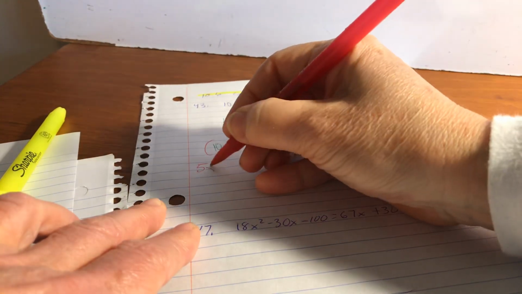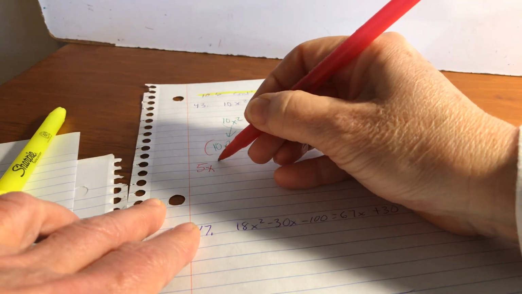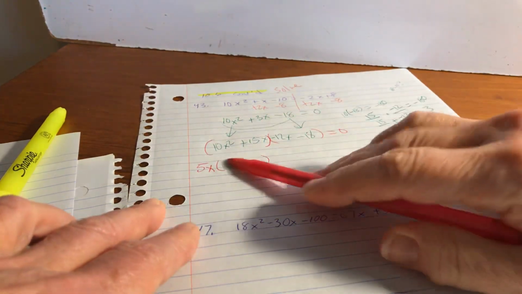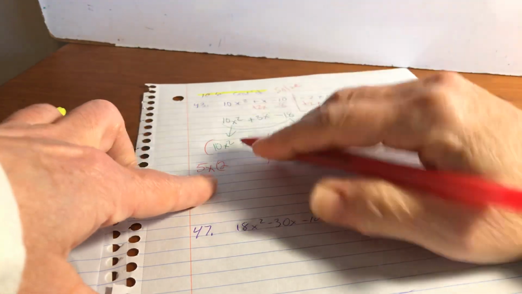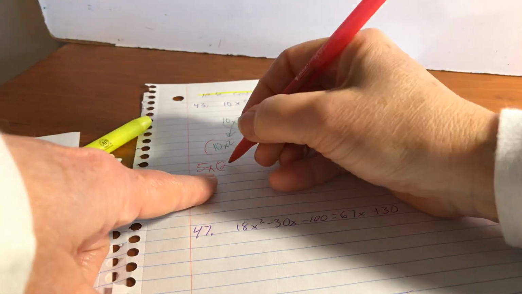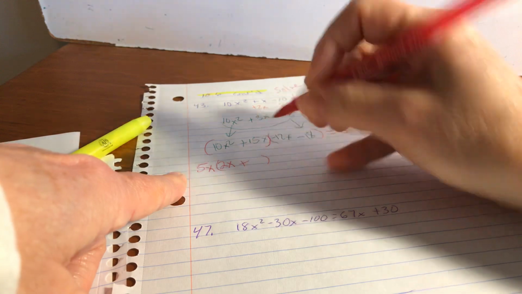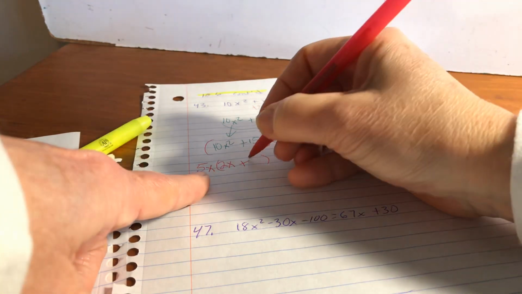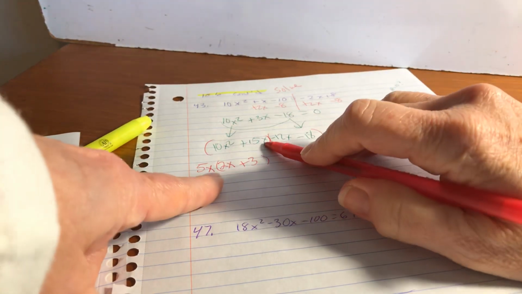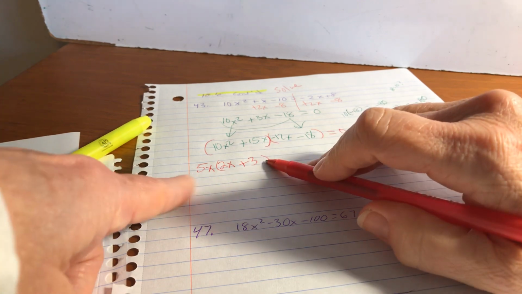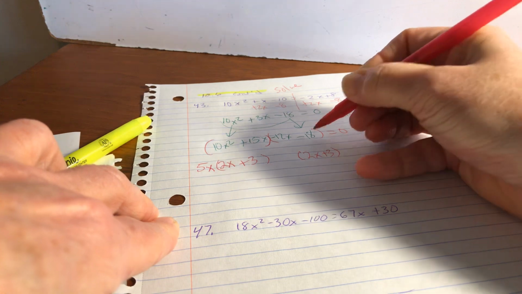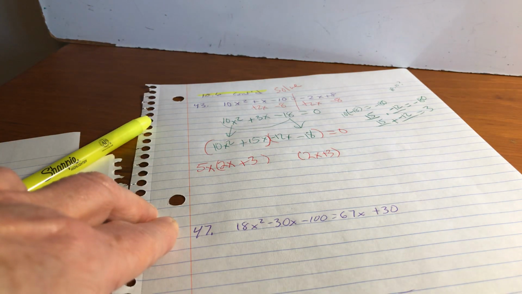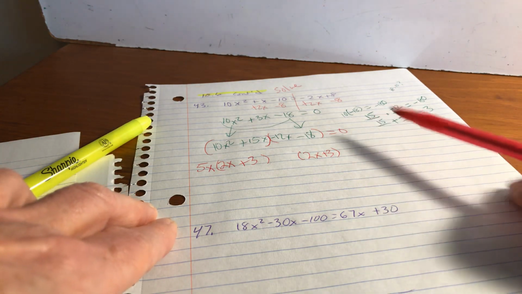They both have an x variable. If I divide 10 by 5, I get 2. If I divide x squared by x, I get x. If I divide 15 by 5, I get 3. If I divide x by x, I get 1. So I don't need that there. I promise you, when I factor this, I will be left with 2x plus 3.